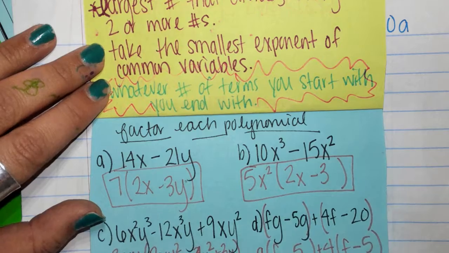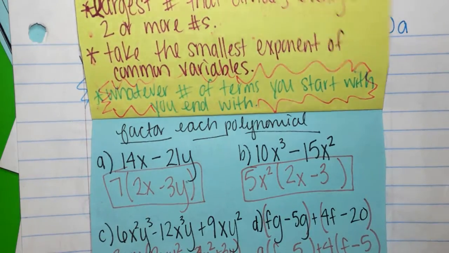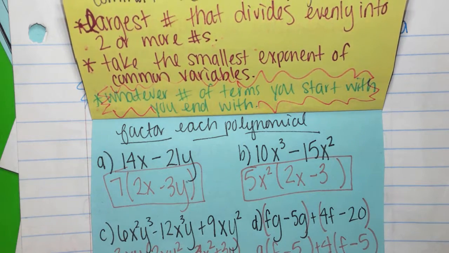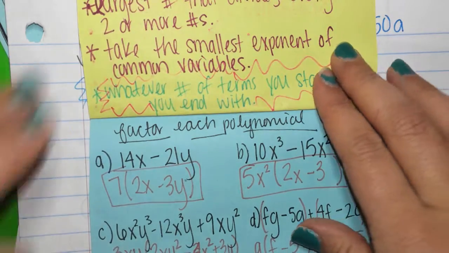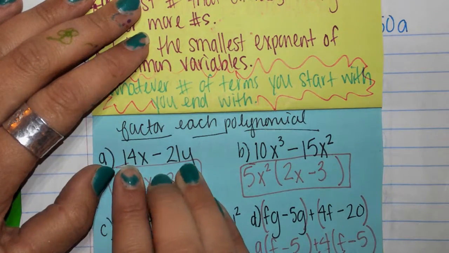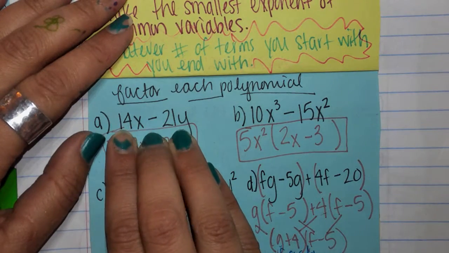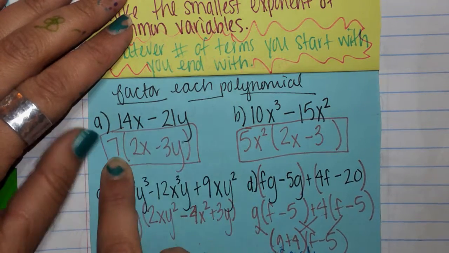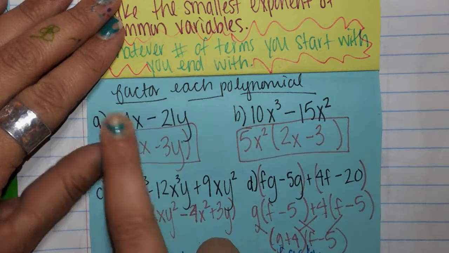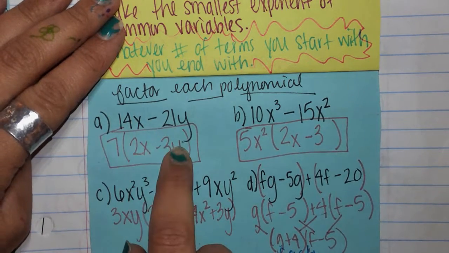If I start with 2, how many do I end with? 2. If I start with 3, how many do I end with? 3. So what is the number that goes into both 14 and 21? 7. So that's what you would divide out. That's what you would factor out. You would divide both of these by 7, which is what we did there. We started with 2. We ended with 2.